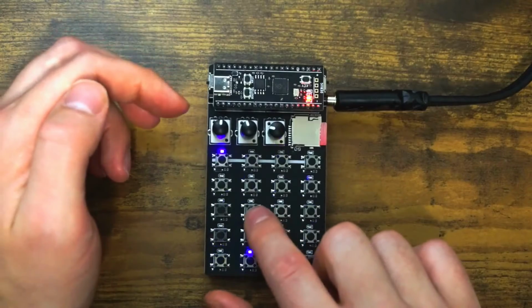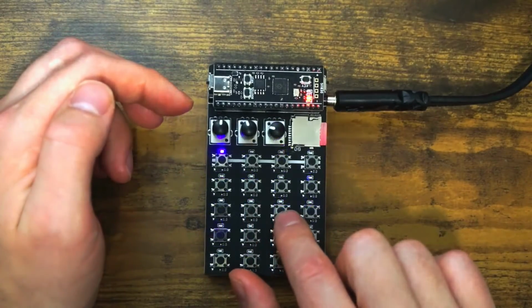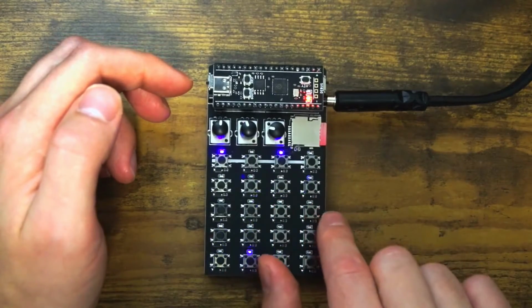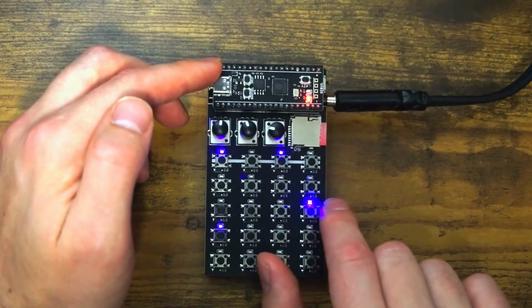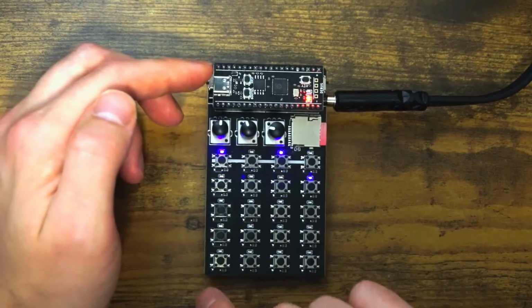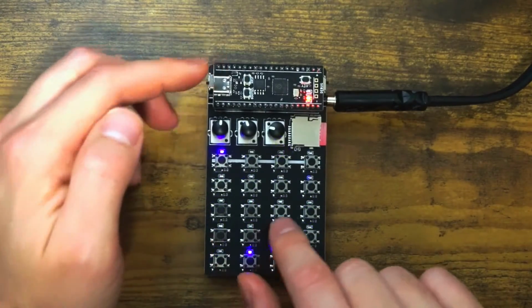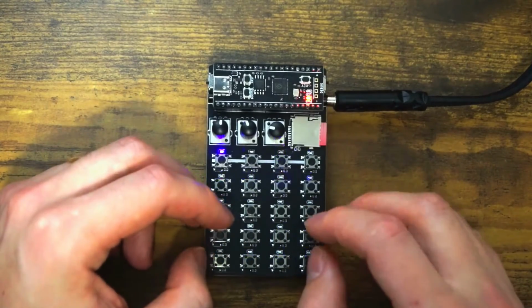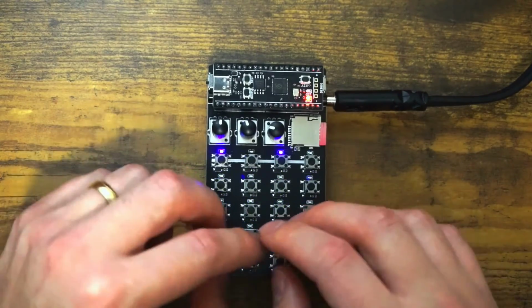And then to toggle it off, you just press it again. This is a comb, a stereo comb. This is a beat repeat. Okay, so that's row 2. Row 3 is going to be more slightly like spatial effects.